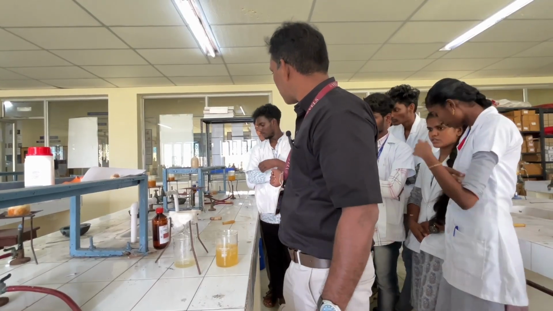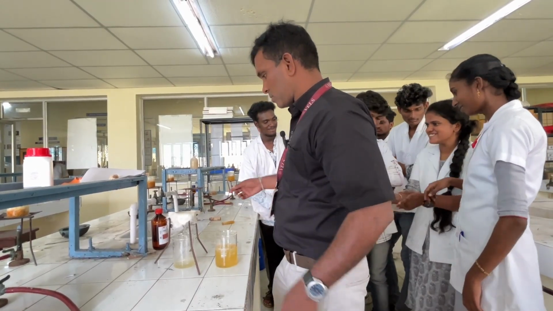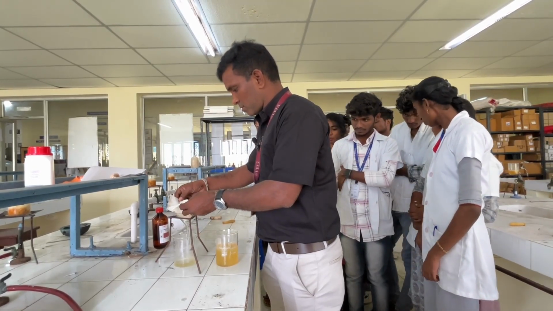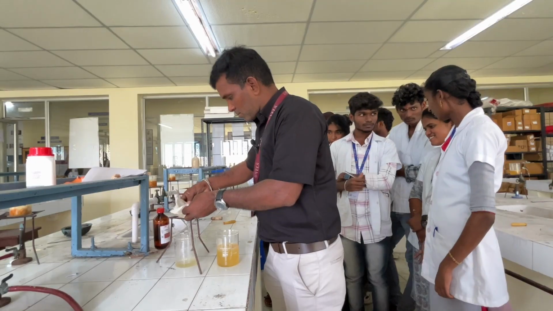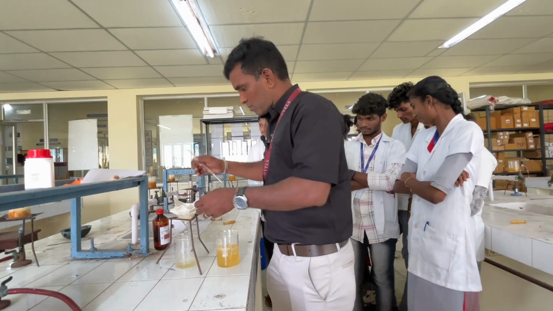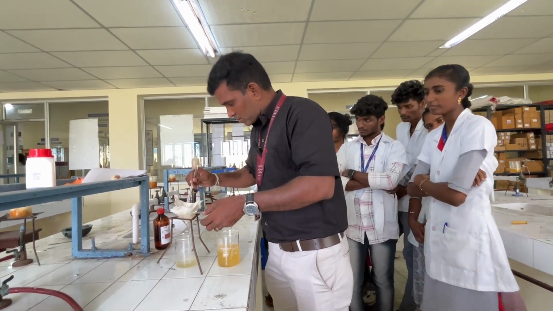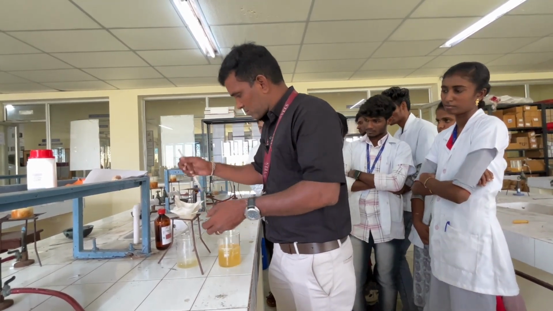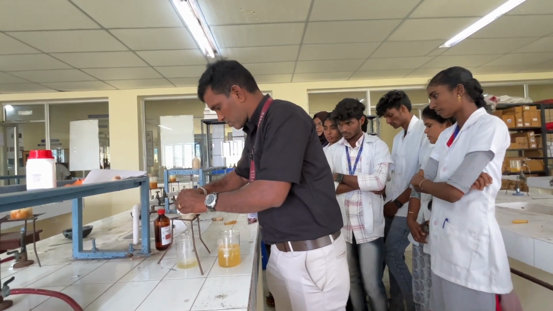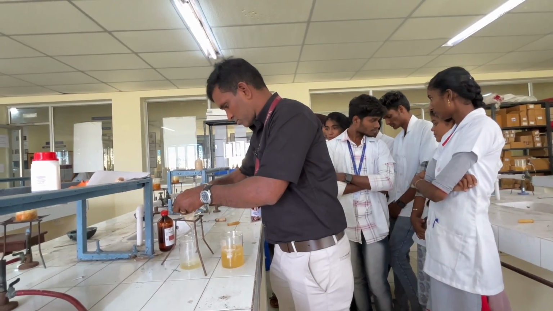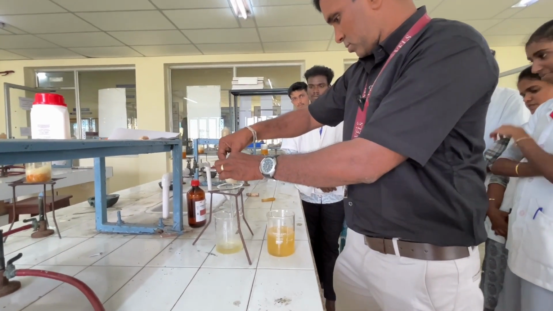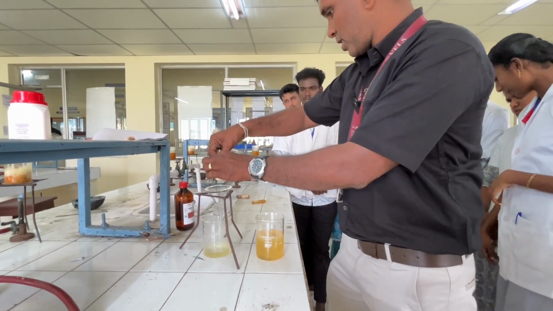Glass rod, glass rod. Do like this gently, okay?